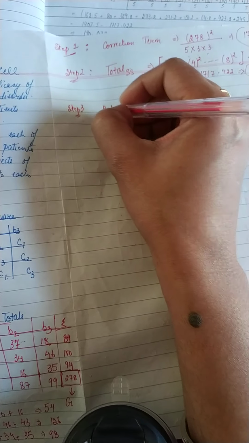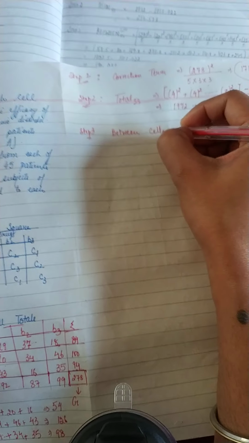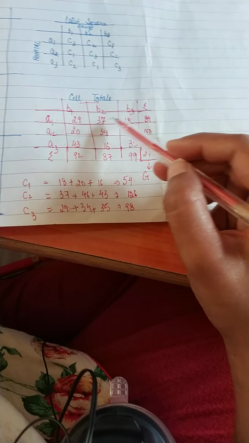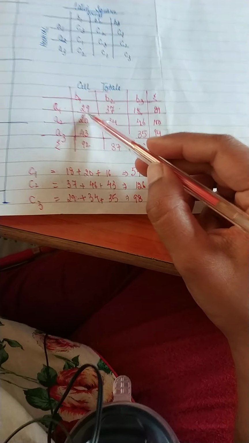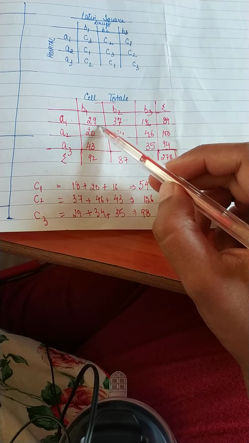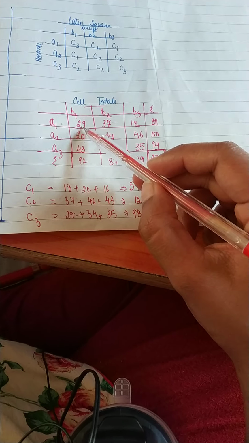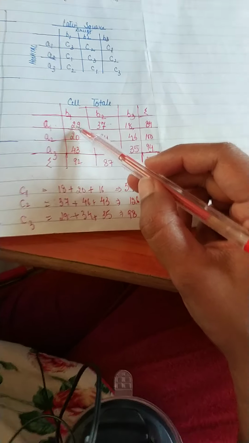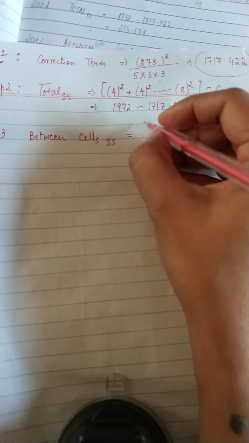So step 3 is between cells sum of square. So this is the cell totals. So for between cells, you know we have 9 cells, and we will square the totals of those 9 cells. So this is 29. So the very first cell is what? 29. So 29 square divided by, 29 is the total of how many observations? 5. So 29 square divided by 5. I'll write it here for you.